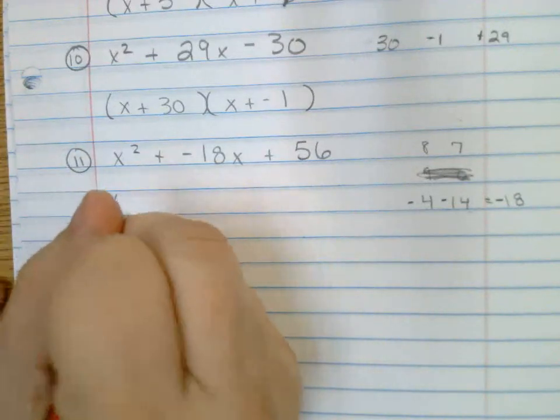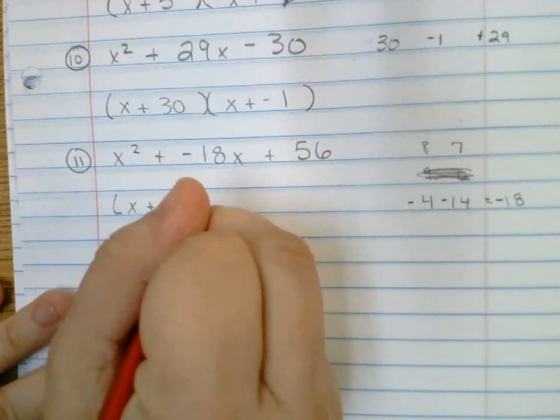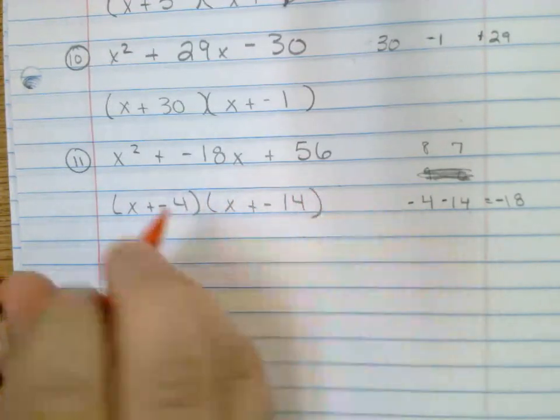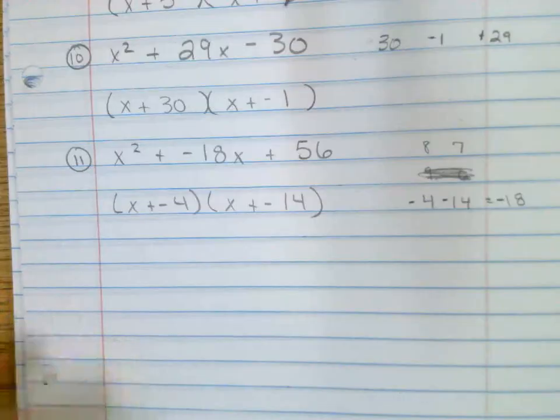So you're going to do x plus negative 4, x plus negative 14, or you can do x minus 4, x minus 14. You can write them that way too.